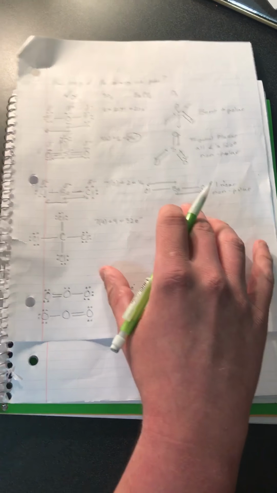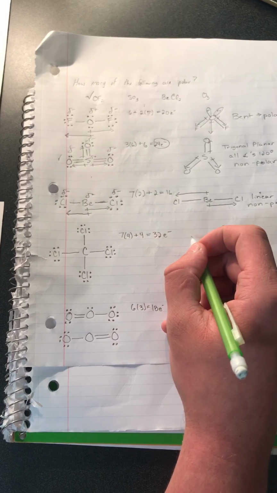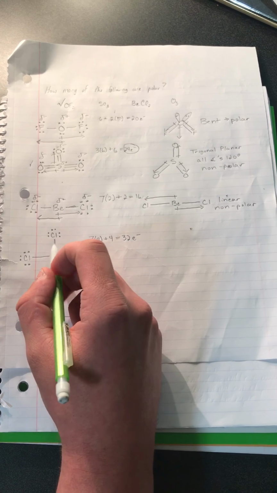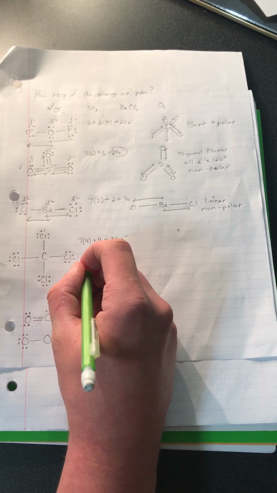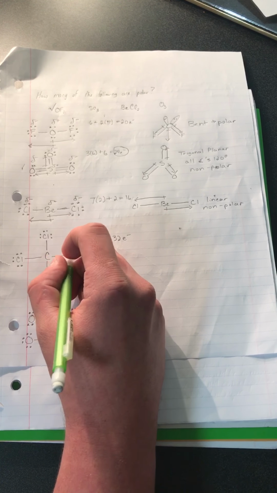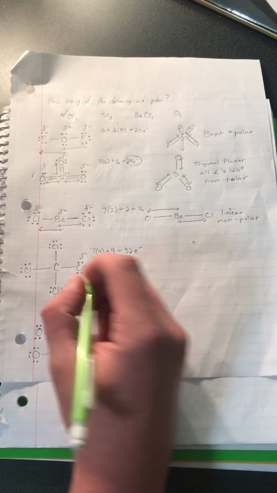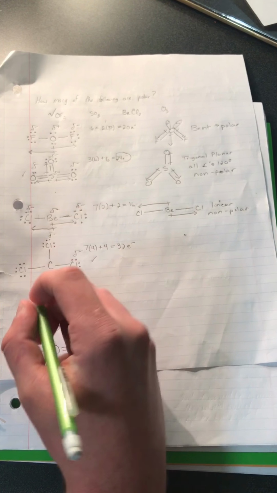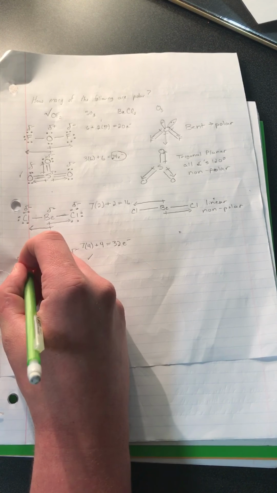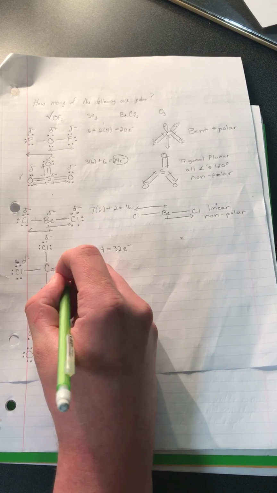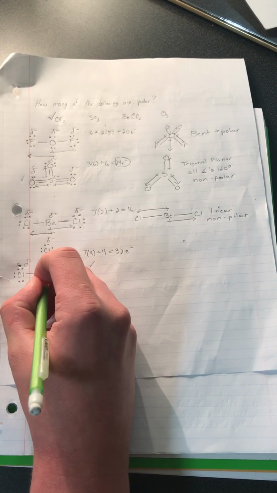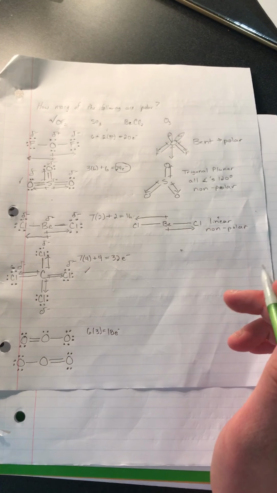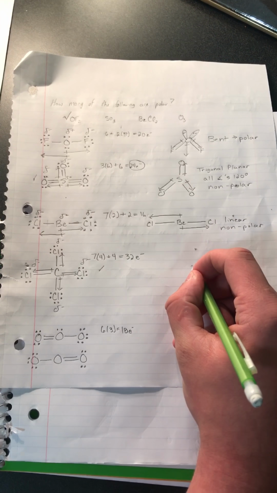Now for the next one, we have 32 valence electrons and we have to see if we have all the electrons. So we have 8 right here, 8 right here, 8 right here, and 8 right here. So that makes 32. So check for the valence electrons. Now we have to put the partial charges. We know that chlorine is more electronegative than carbon. So we draw the partial charges. And next, the bond dipoles. And now we must draw the molecular geometry.